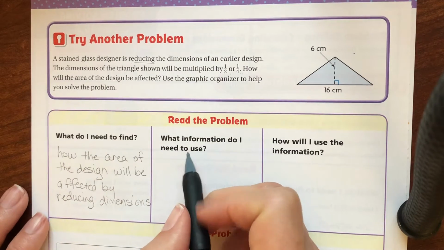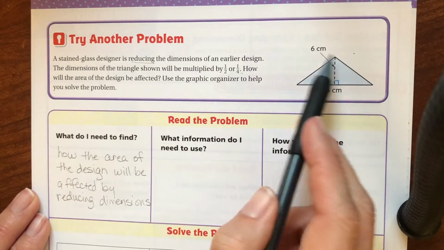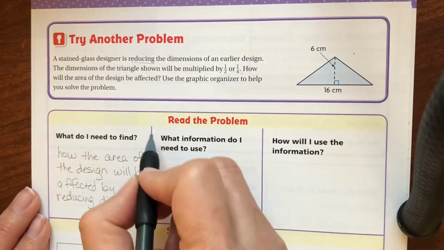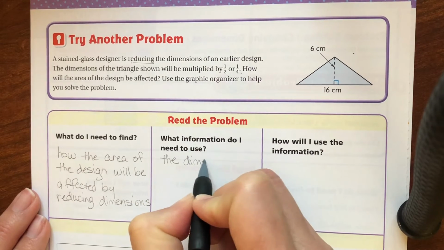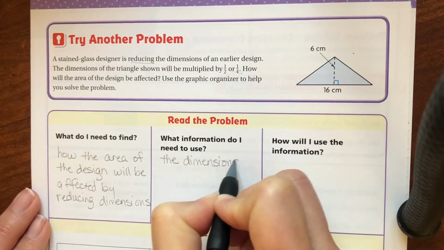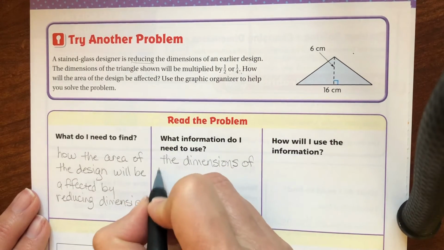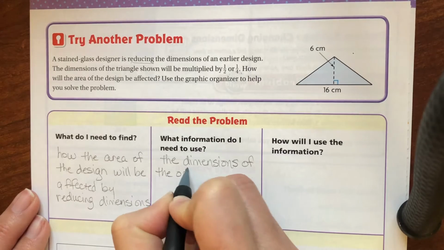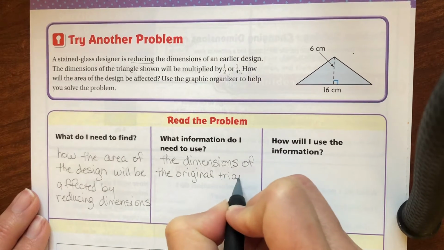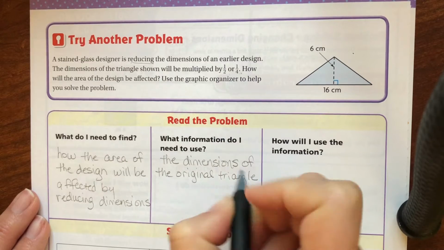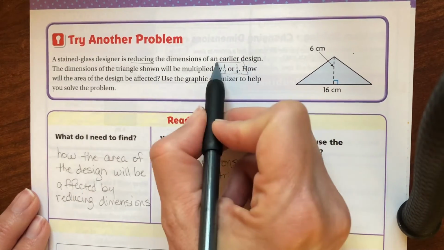What information do I need to use? So first I need the dimensions of the original triangle, right? Spelling it correctly this time, the original triangle. And the multipliers, which are 1/2 and 1/4.